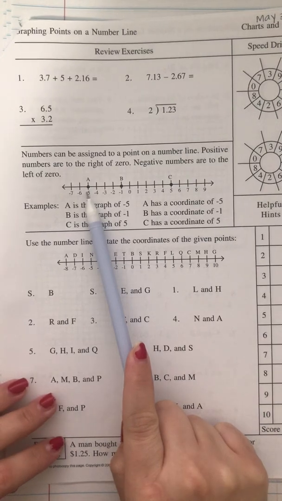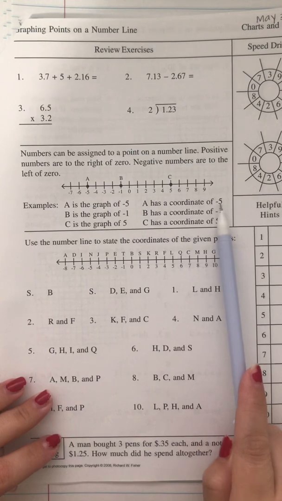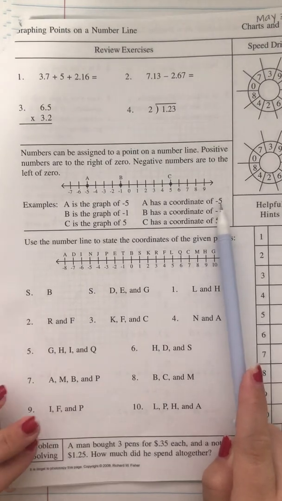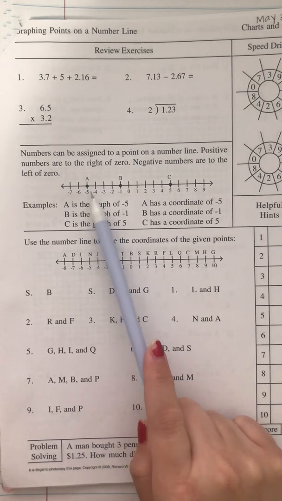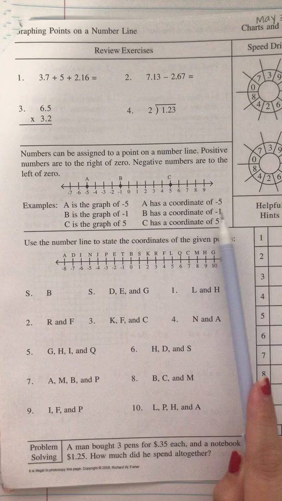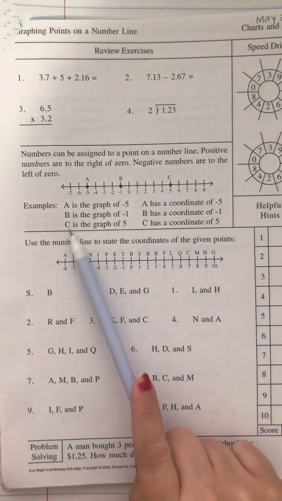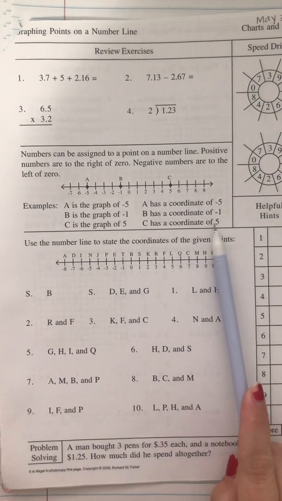Or you can also say A has a coordinate of -5. Either way, we can see that the letter A is on the -5. Simple. The same goes for B on -1, coordinate of -1, and C, graph of 5, C, coordinate of 5.